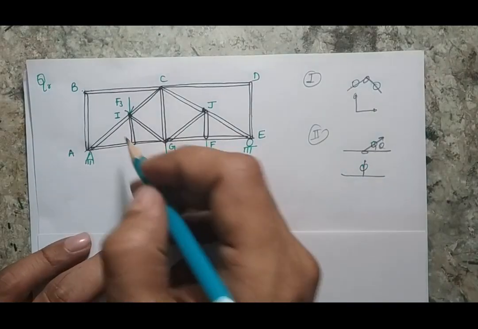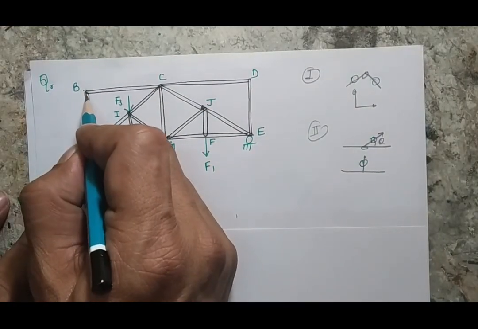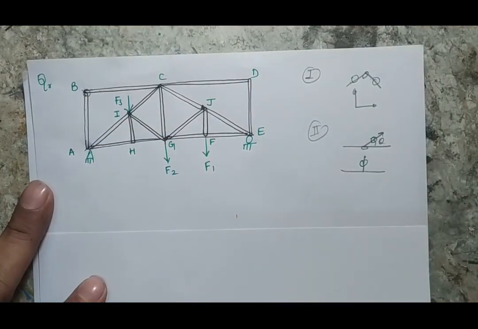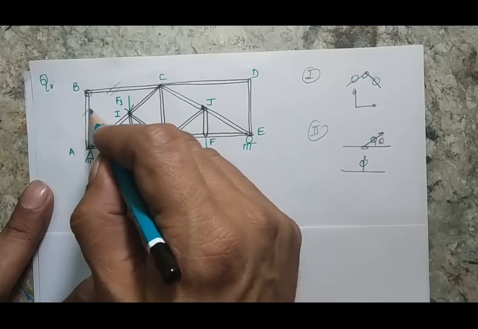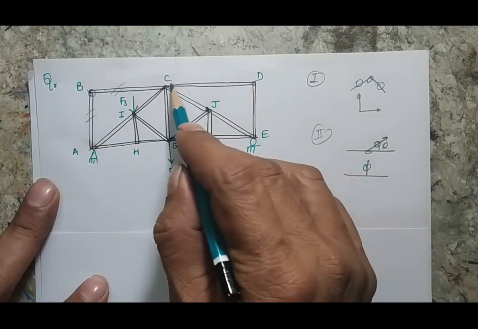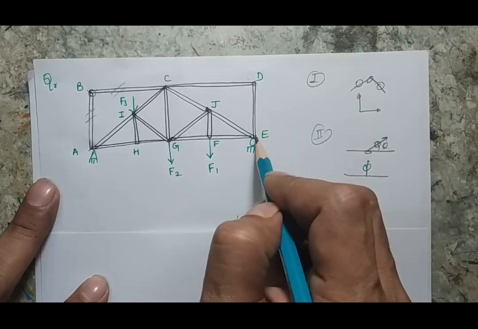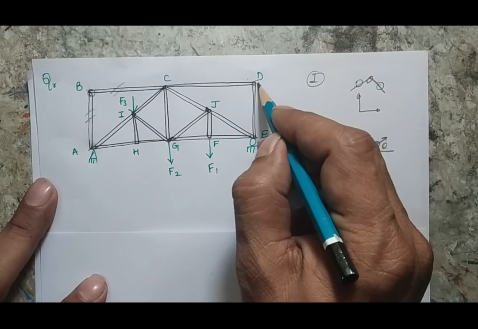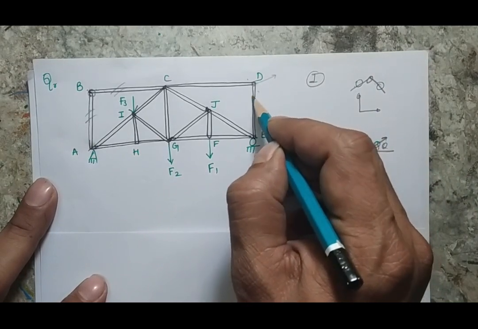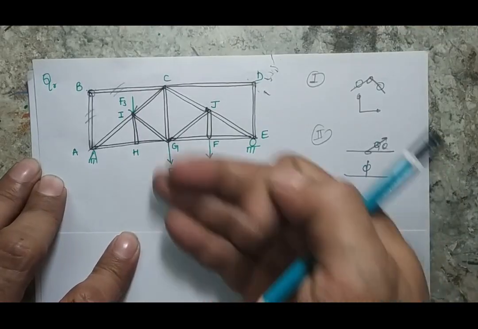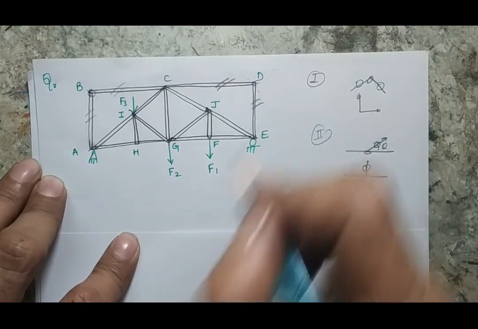So in this picture, if I see carefully, joint B has only two members and there is no other external force, so these two members are going to be zero force members. Similarly, at joint D, CD and DE are the only two members and there is no other external force. If there were any additional force, these two members would not be zero force members, but in my question there is no other force, so these two will also be zero force members.